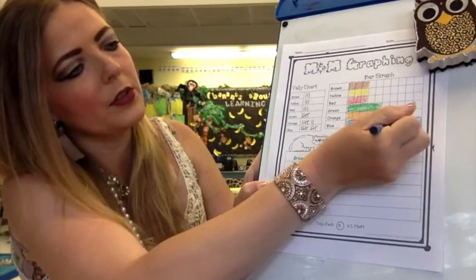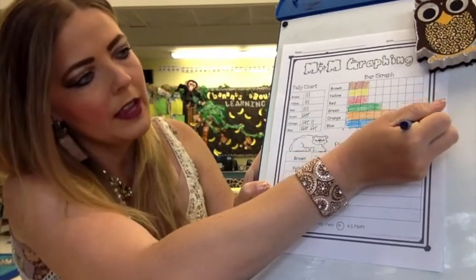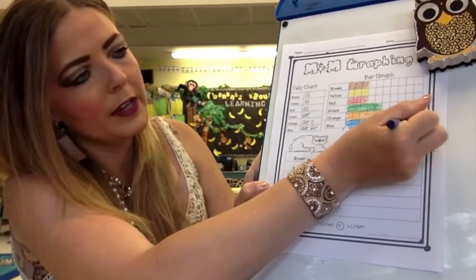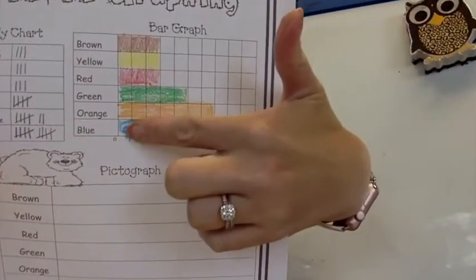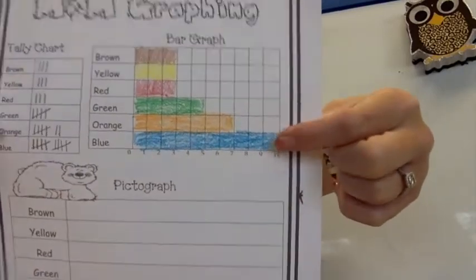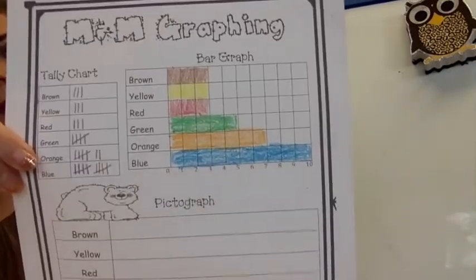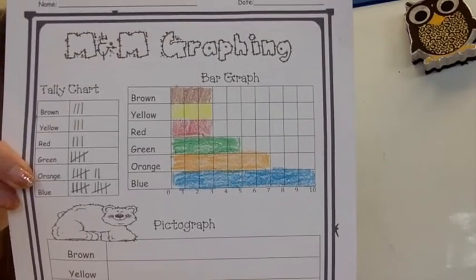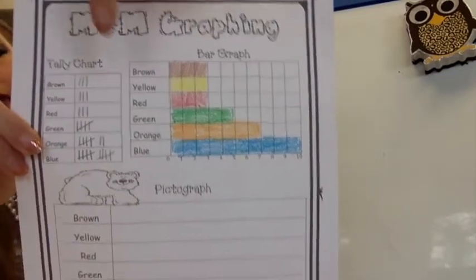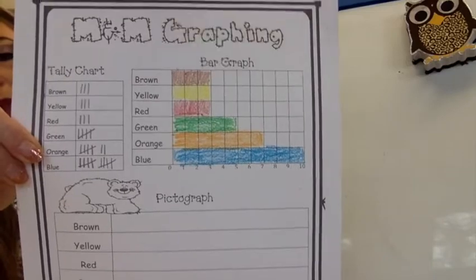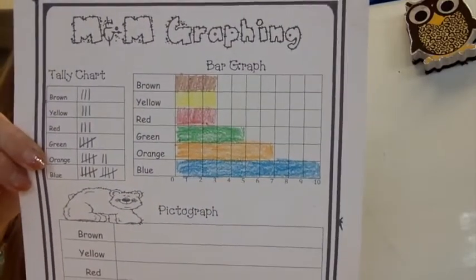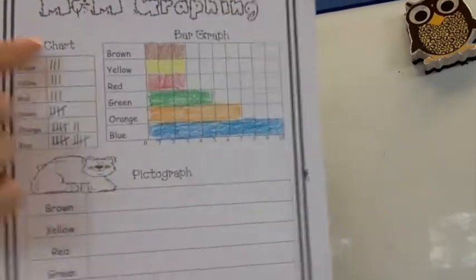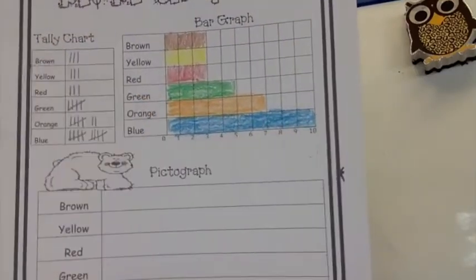So graphs are used to tell us some information. So if I wanted to know which color of M&M I had the most of, I could look at my chart, and you can see that I have blue colored all the way to the end, and it's longer than the rest of them, so that shows me that I had the most of blue M&Ms. And I had the least amount of the red, yellow, and brown M&Ms because I don't have as many there. So we use graphs to read information. They tell us information. And we use what we learn in our tally chart to make our graphs.